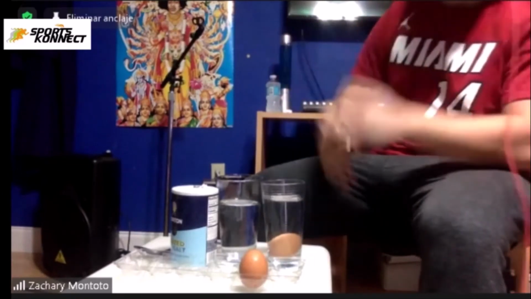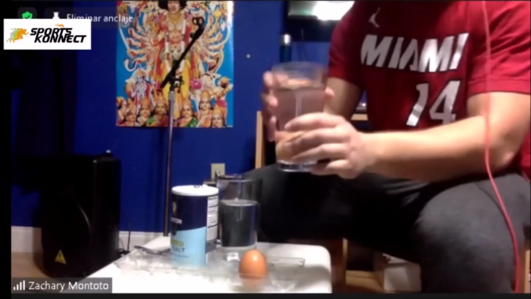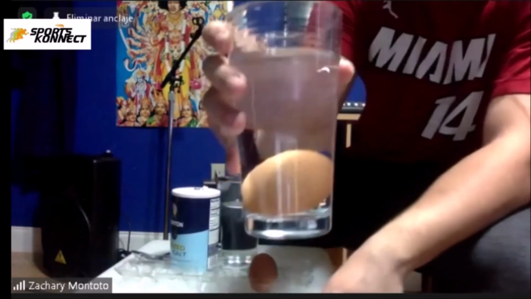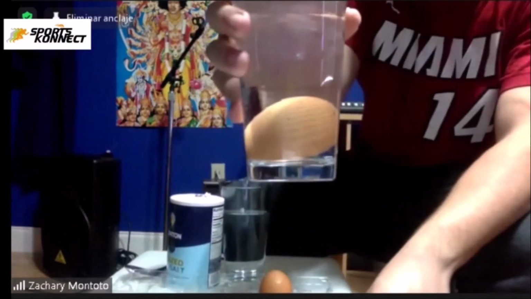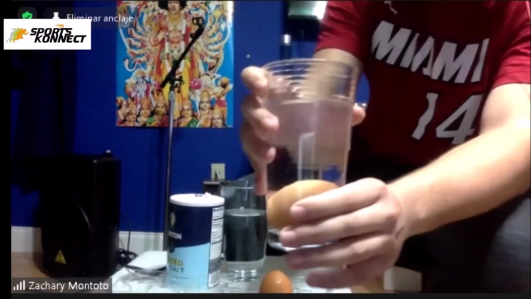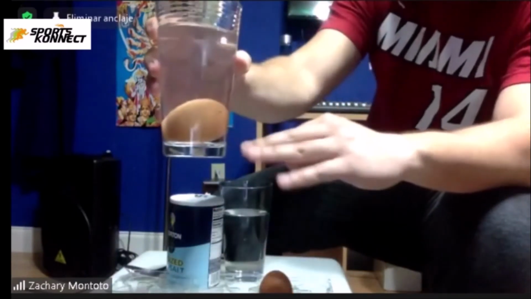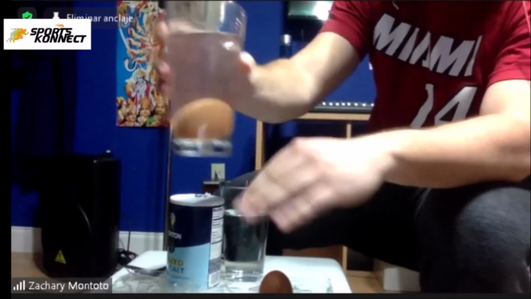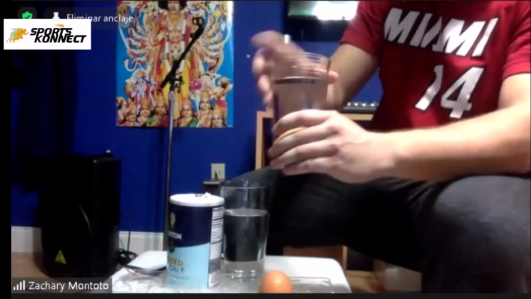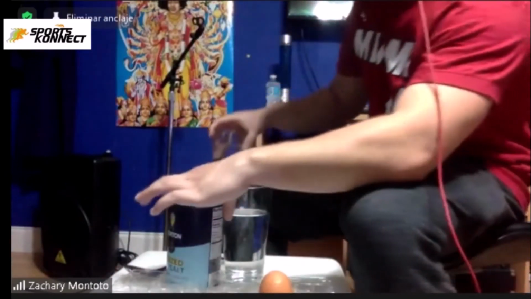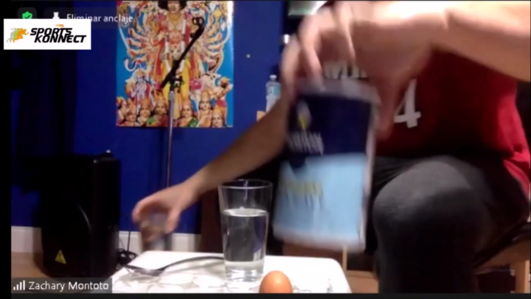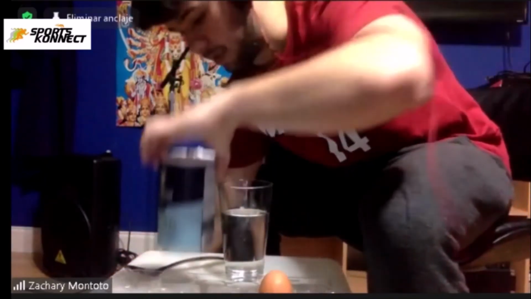You see right there, the egg just sunk completely in the water. There's not enough density, no buoyant force. The density of the water was incapable of keeping it afloat. So that's why we bring our friend right here, the sea salt. The sea salt is gonna do its magic.